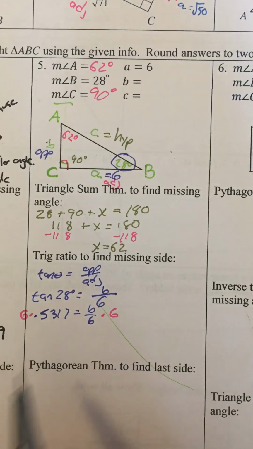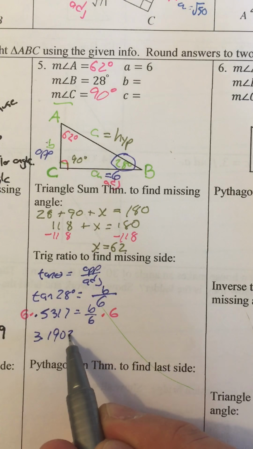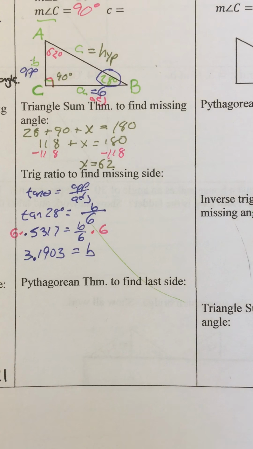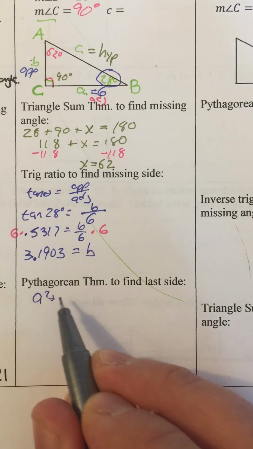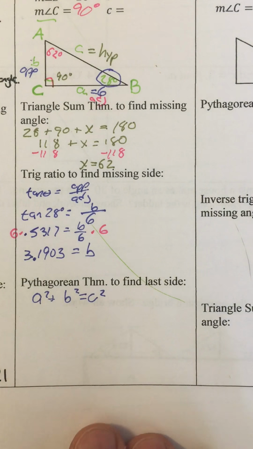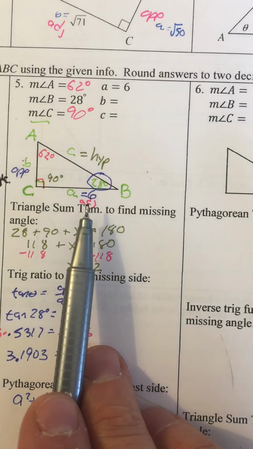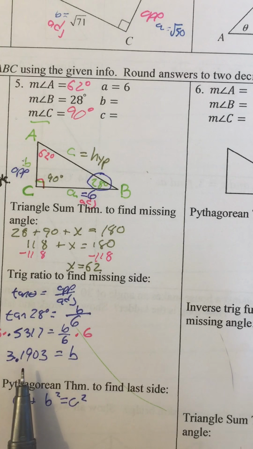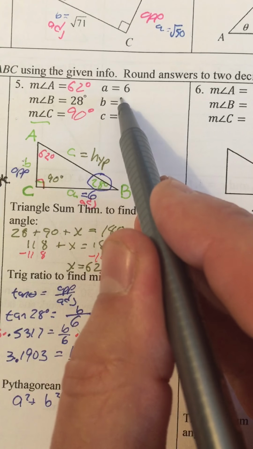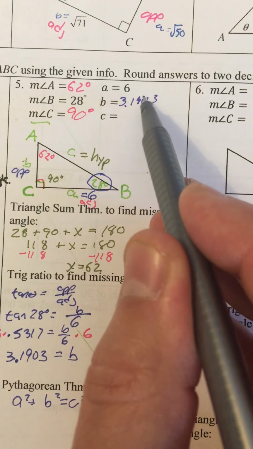So I have 3.1903 equals b. Now I've already found one missing side. Now I want to find the other side. Pythagorean theorem, you've done it many times. We're just going to do a squared plus b squared equals c squared. You have to pay attention to which sides you have, because if you do different triangles, they could come out different ways. I happen to know A is 6, and I know B is 3.1903. By the way, why don't I write that up in the answer area up here? 3.1903, that's your B.